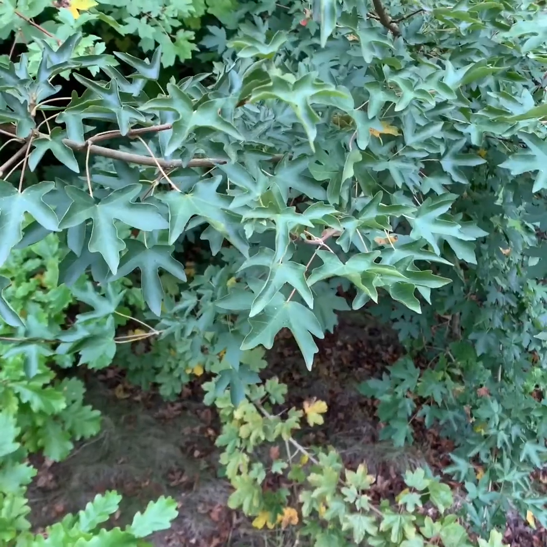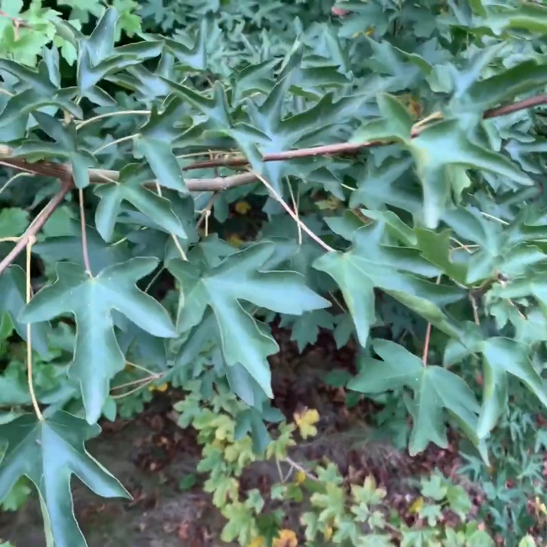So here's an interesting tree that we've just found.